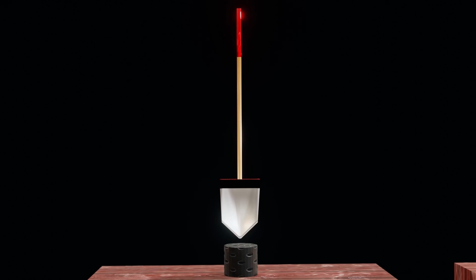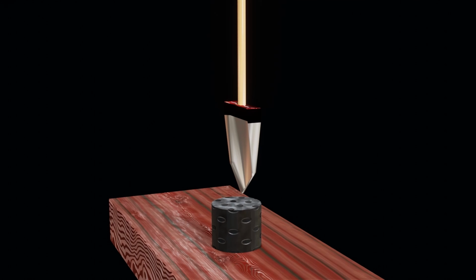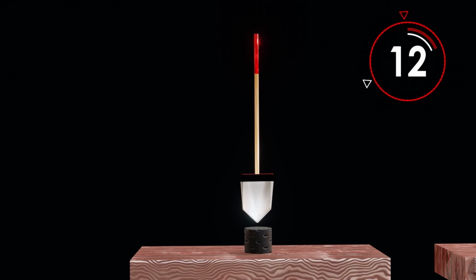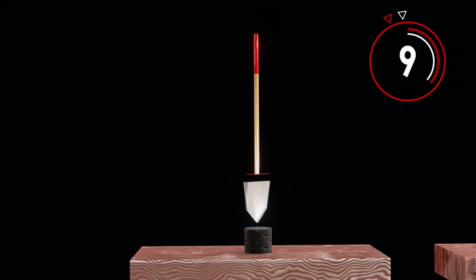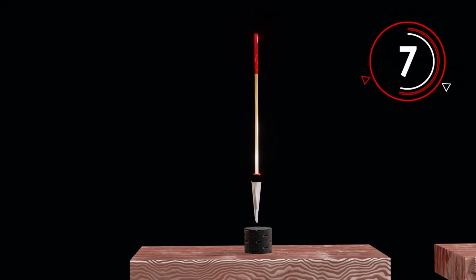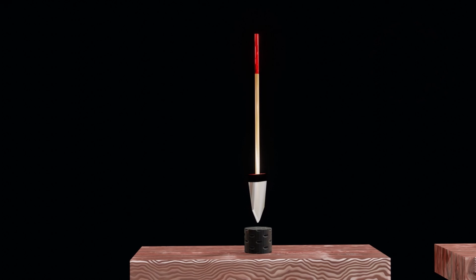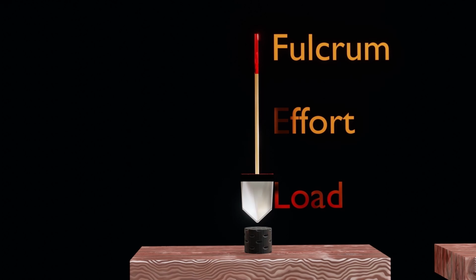This is a spade. The top of the spade is the fulcrum. The middle of the spade is where we apply the effort. The head of the spade moves the load.